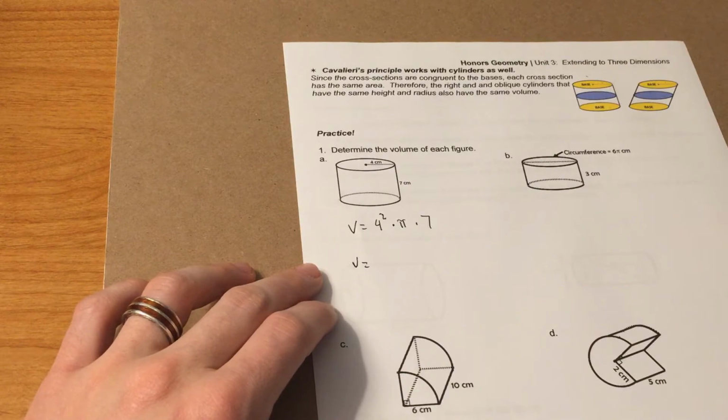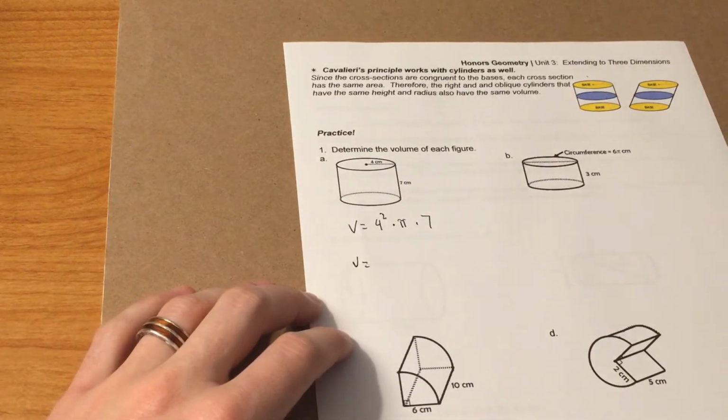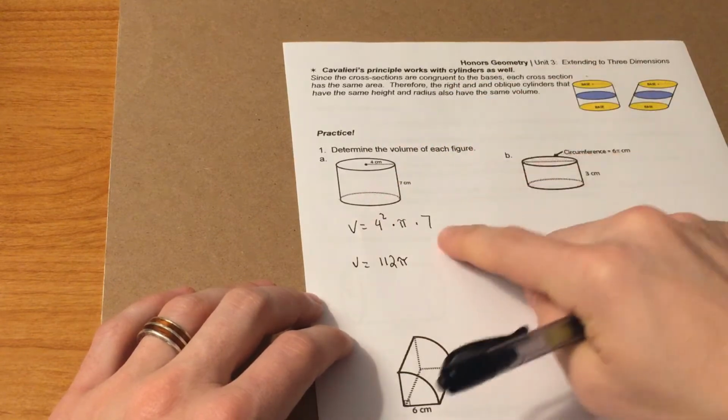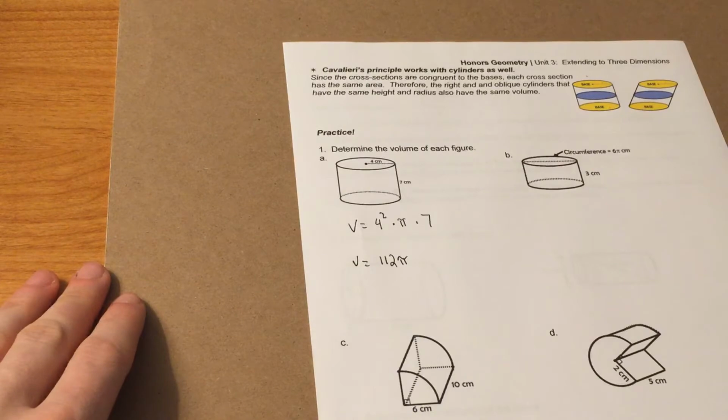Now, we don't need to use 3.14 or the pi key on your calculator. We'll just leave our answers in exact form and write our answer as 112 pi. 4 squared is 16. 16 times 7 is 112. So we can leave it just like that.